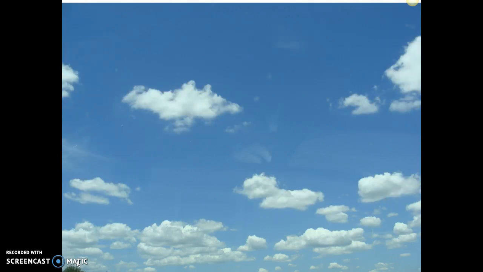Ooh, what's that? Pretty clouds. Is that a duck up there? Is that an elephant? Is that a duck elephant? What is that?